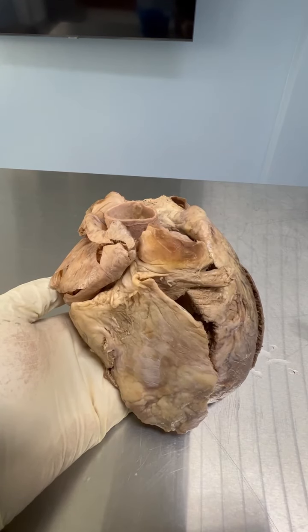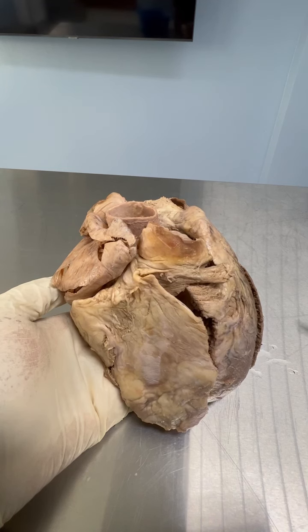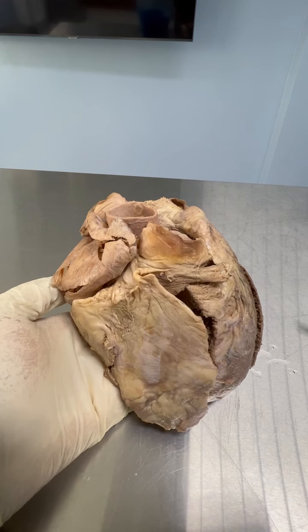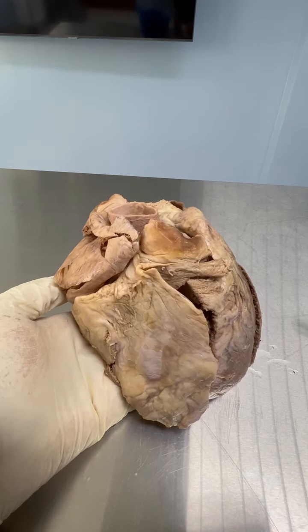Hello, a pleasant day to everyone, and for this time we're going to discuss the different structures of the heart, particularly the different chambers and the different valves that blood needs to pass through from the heart to the different vessels of the human body and back towards the heart.